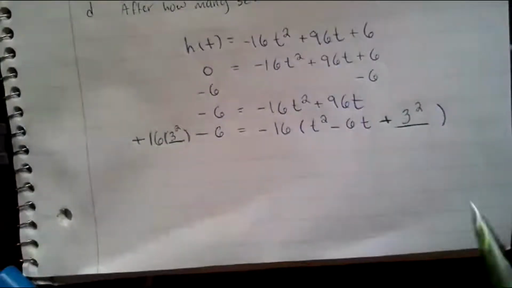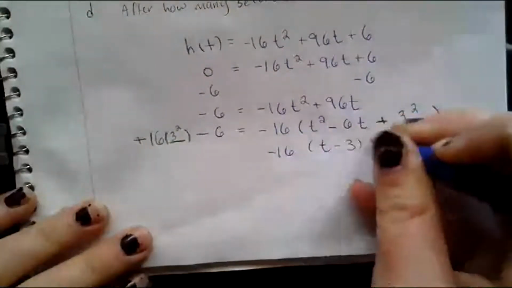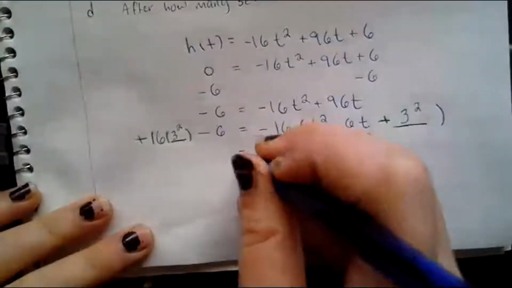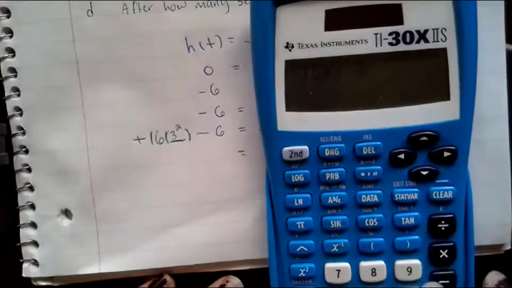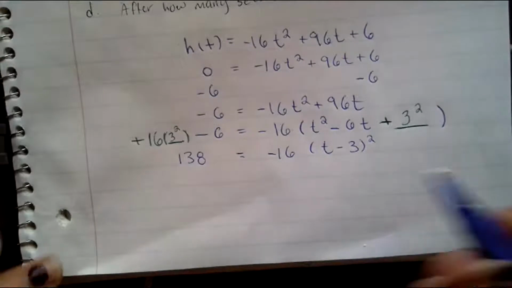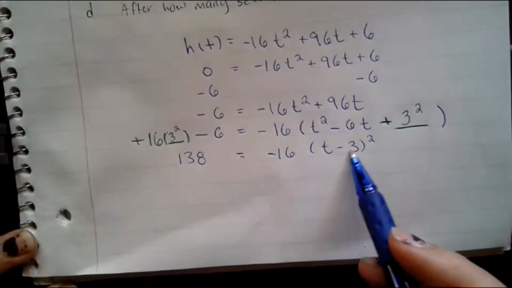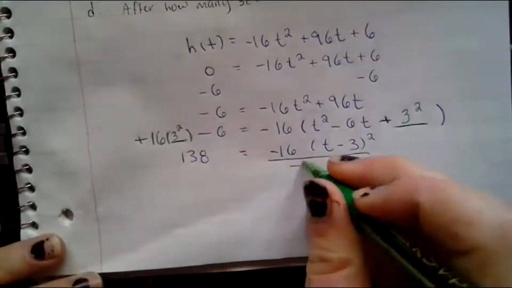I'll go ahead and write it as 3 squared over there. The reason I keep it as 3 squared is because then, when I write the square the first time, it looks like that, right? Then over here we can simplify it. I'm going to plug this whole thing into my calculator: 16 times 9 minus 6 is 138. So here we have 138 equals negative 16 times t minus 3 squared. Now we're just going to solve. First, divide by negative 16.